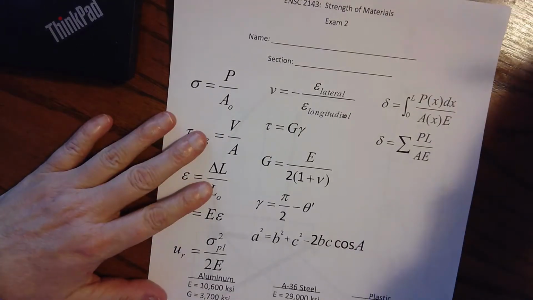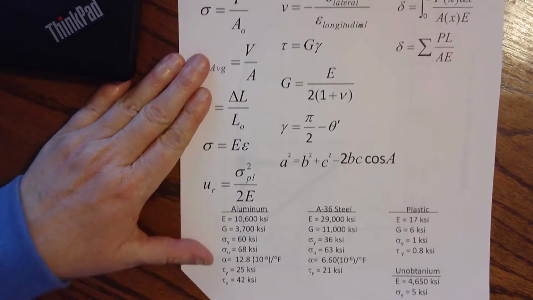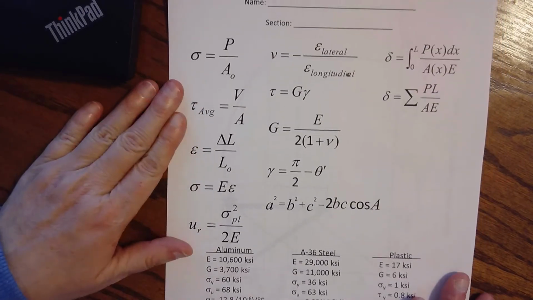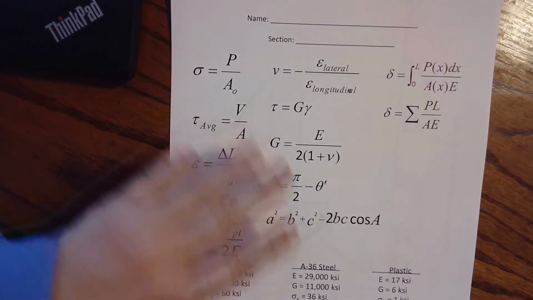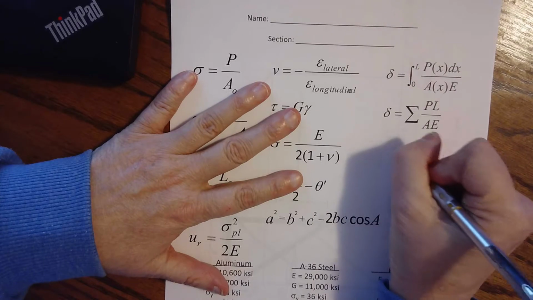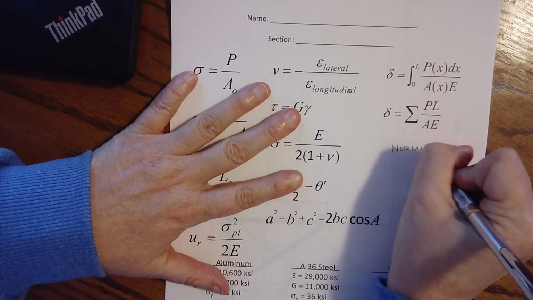Okay, so the first thing I want to do here is just go over the equation sheet. The equation sheet you'll be given is going to be very, very similar to this. And what you need to understand is, what am I seeing? We have talked about normal, and we've talked about shear.